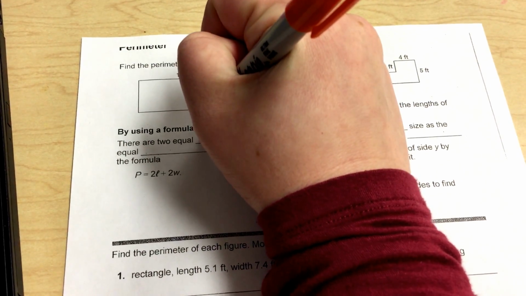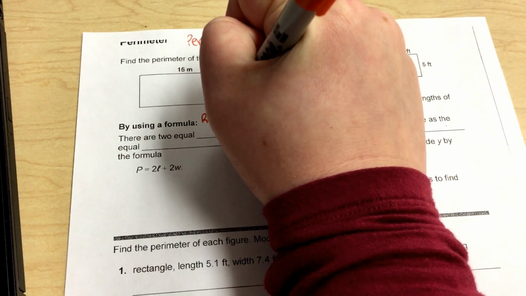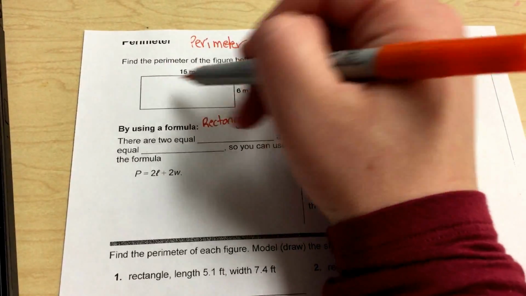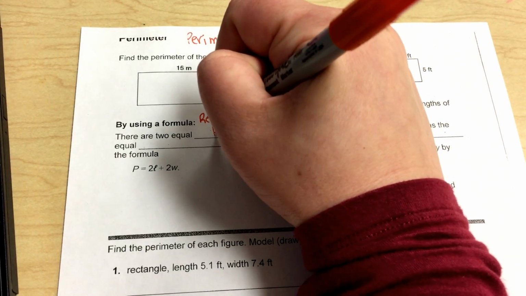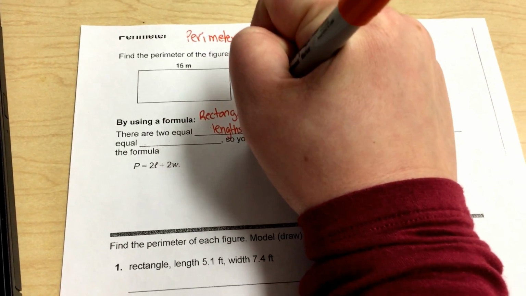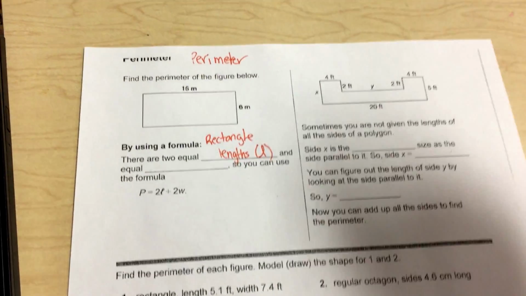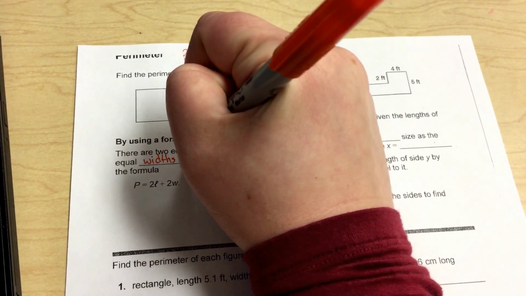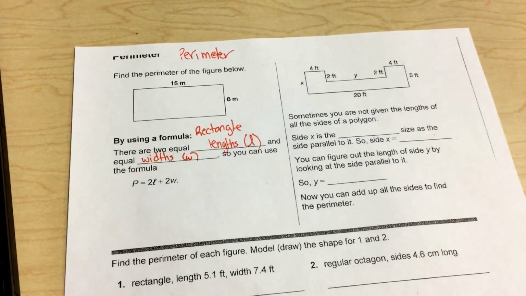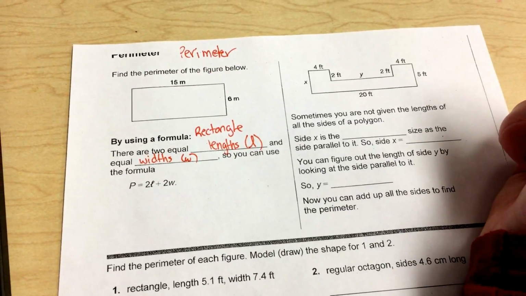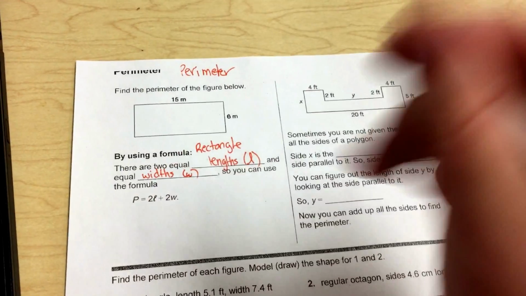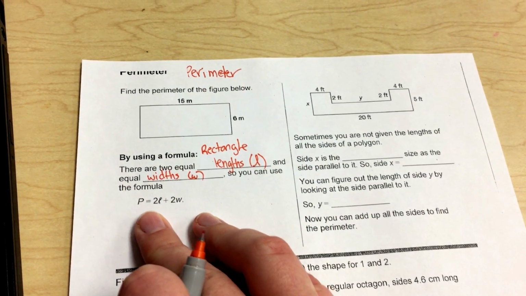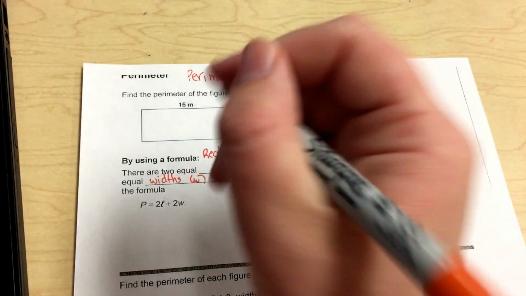So we can find perimeter of a rectangle, and I'm going to have you write that as well, using a formula. You'll notice in a rectangle there's two equal lengths. We're going to make a cursive L in parentheses. At the same time, there are two equal widths, and we're going to put that in parentheses with a W inside. So to find a perimeter of a rectangle, it's pretty easy. I'm going to follow this formula, P equals 2L plus 2W, where P is perimeter, L is length, and W is width.